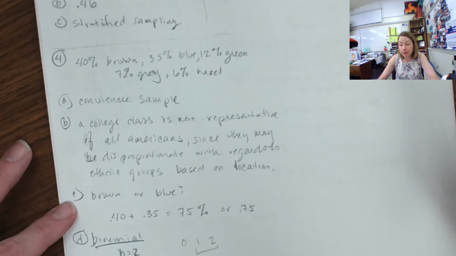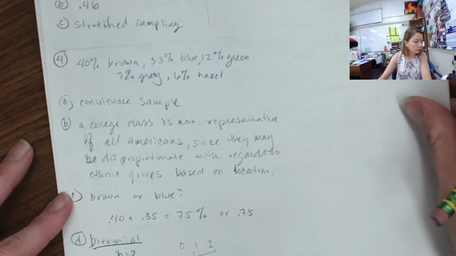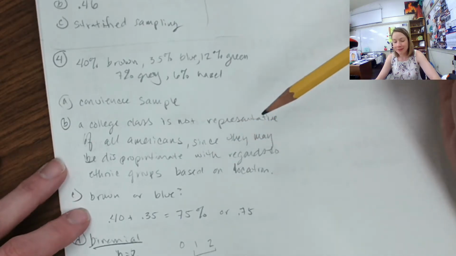Letter C says the probability of brown or blue. Oh, did I not finish this one either? Oh my gosh. Okay, I'm going to have to finish this one with you. This is going to be a longer video.